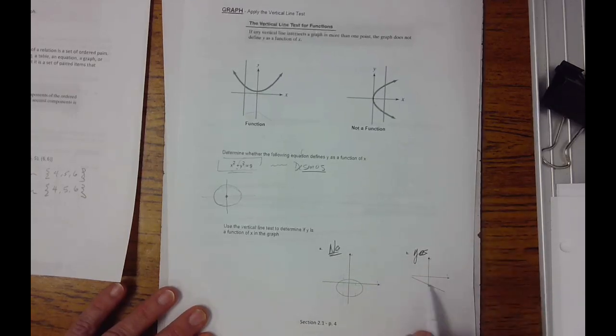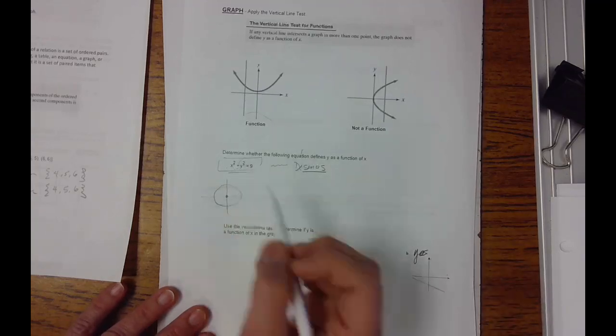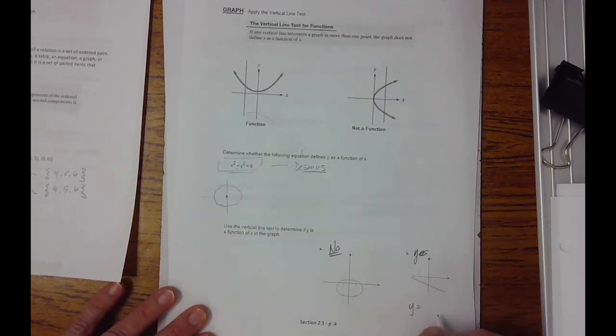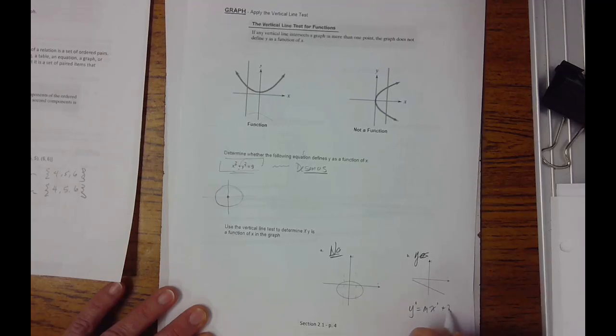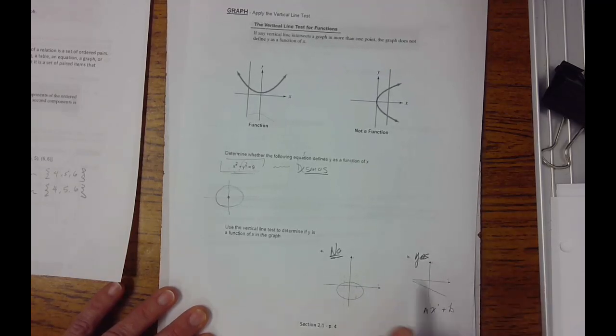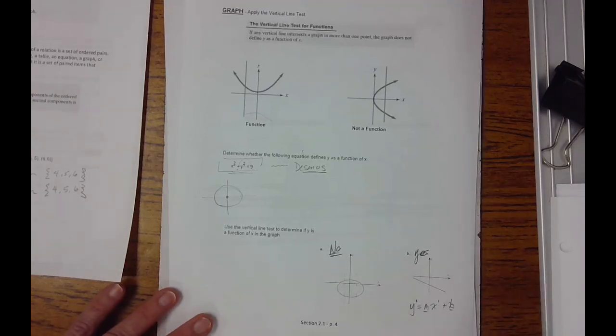So again, linear equations have y to the first power and also x to the first power. Like the equation y equals mx plus b is a very standard form of that, where m is your slope and b is your y-intercept. If the power for both of those is the first power, that's also another clue that it has to be a function.